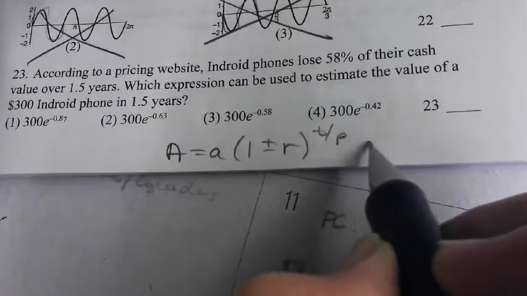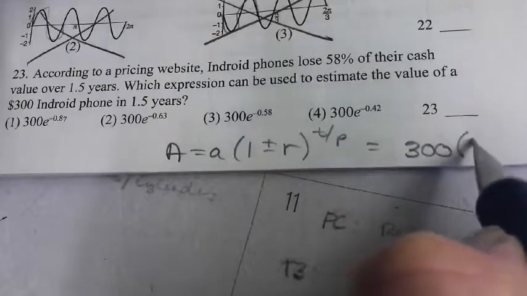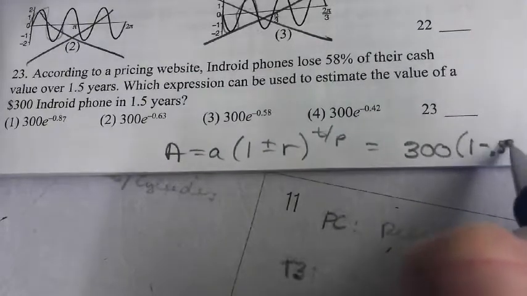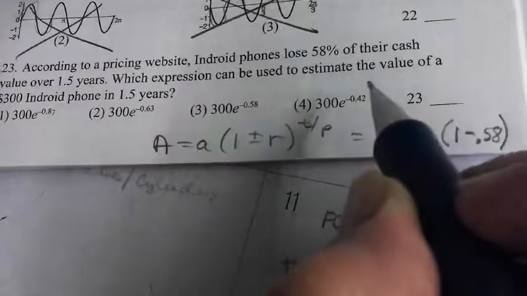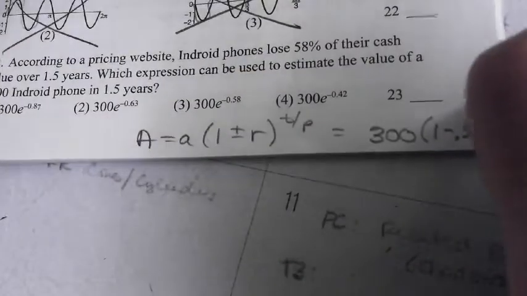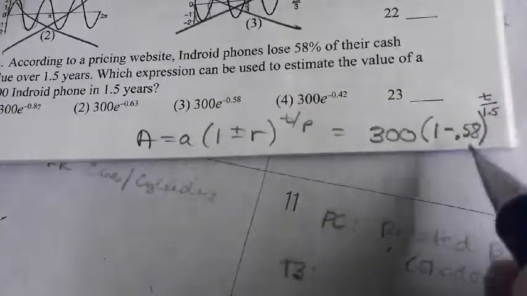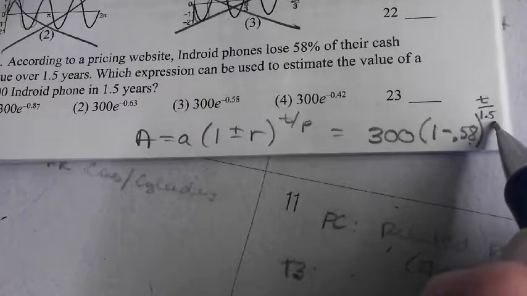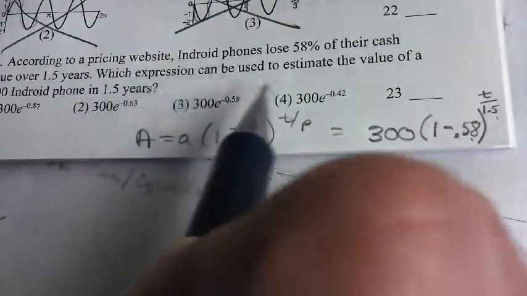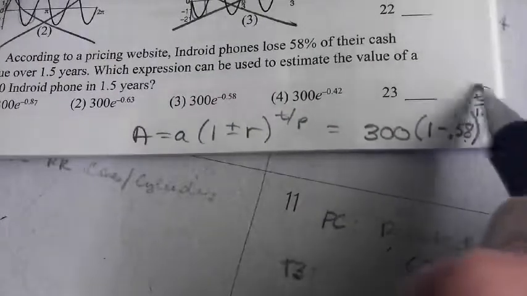So to get our final value, it's a $300 phone, 1 minus 0.58 every 1.5 years. So we lose 58% every 1.5 years. They want us to estimate what the value would then be in 1.5 years. So when t is 1.5.